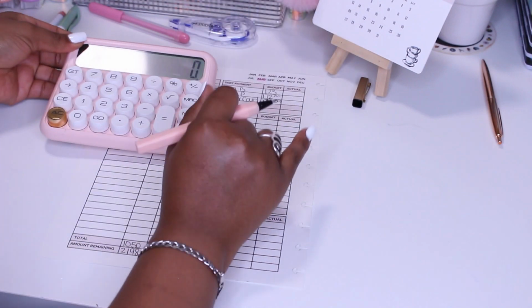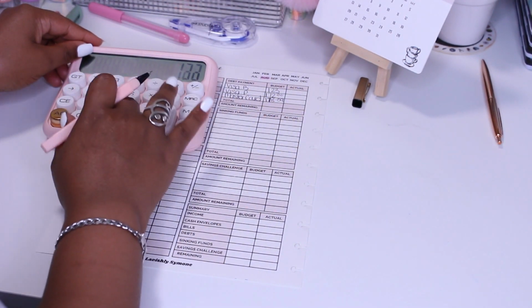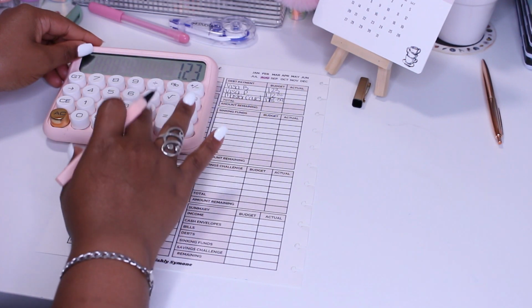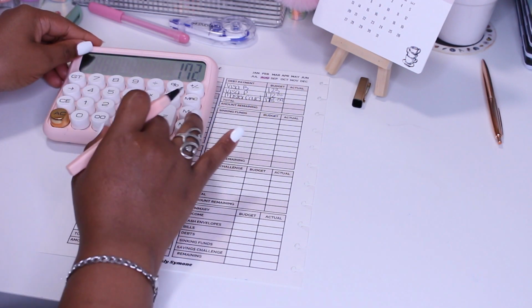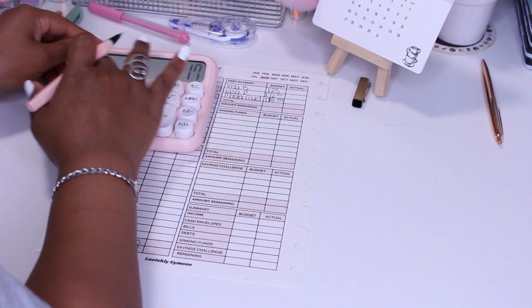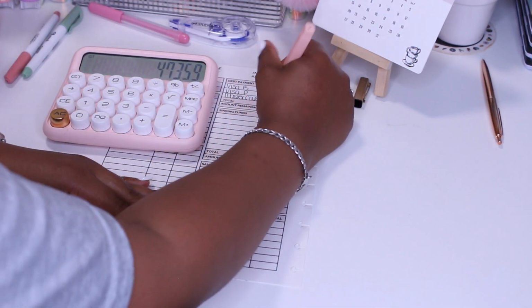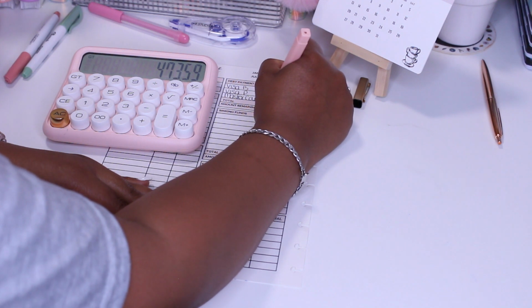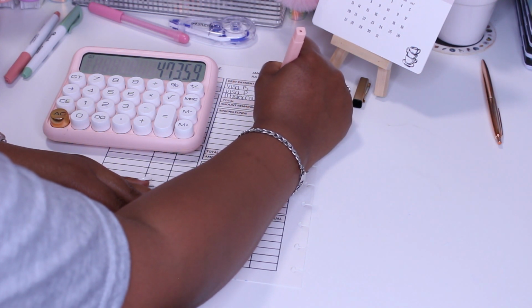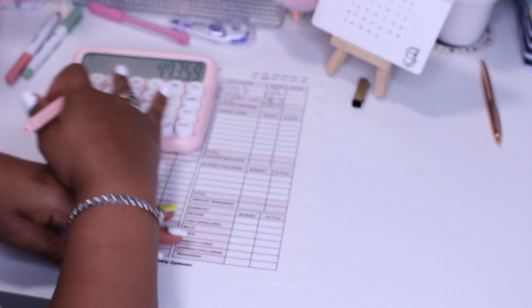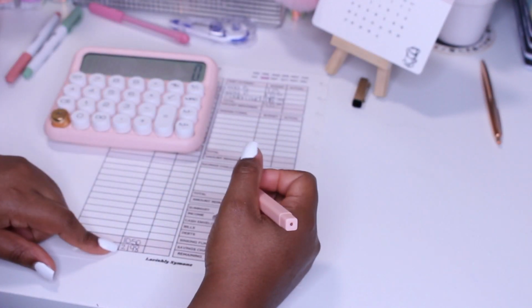But I'm just going to do the budget with the minimums. So 123 plus 172 plus 178 and 59 cents brings me to $473.59.